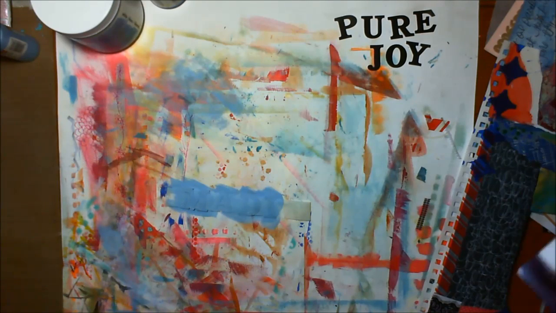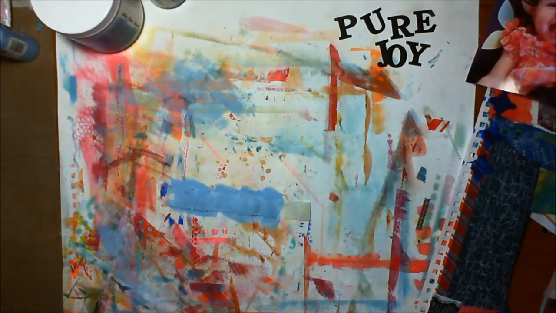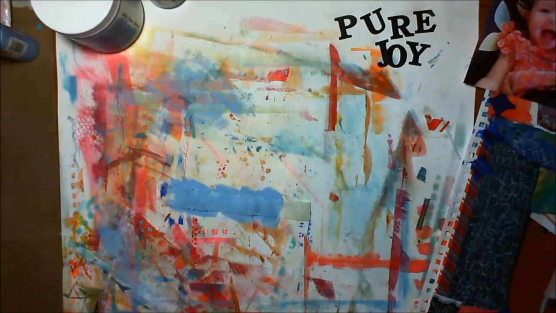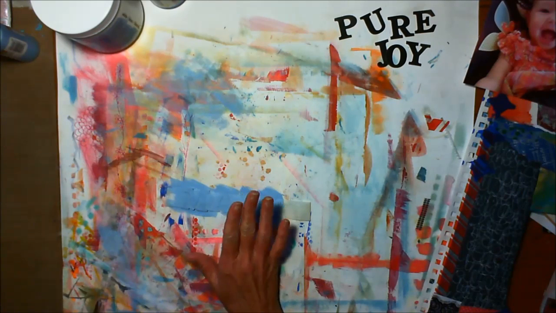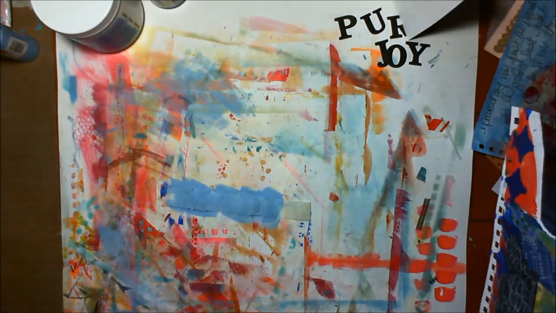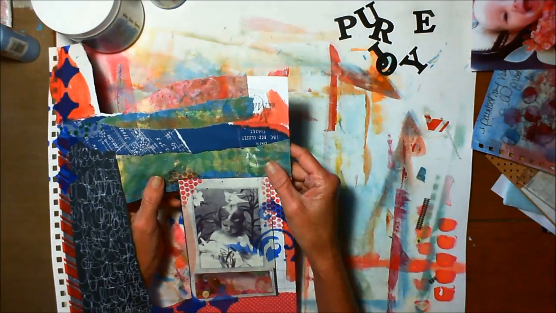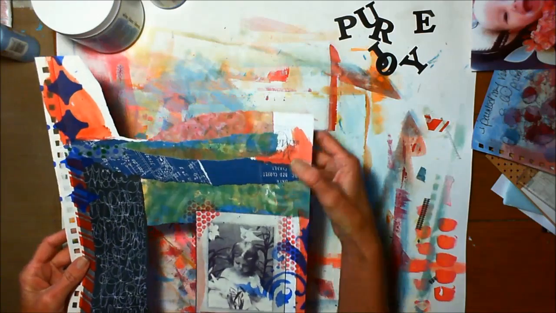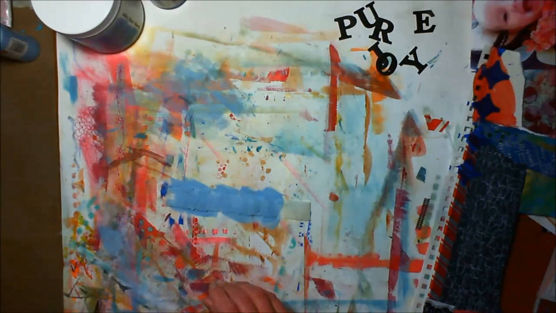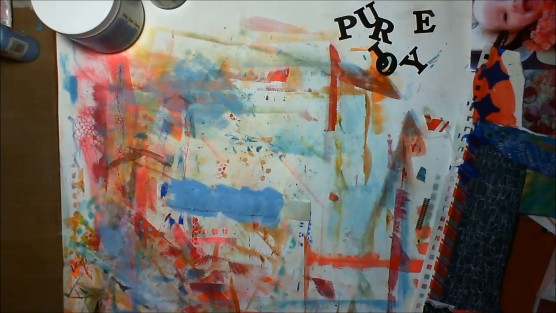Okay, Matt's photo is dry, so you can see that you kind of can't even tell that I did it. But now I know it'll be more protected. Before I take this off, some of the papers that I used, the deli plate printed papers, have that gold metallic. So I used this gold airbrush ink, or actually, I maybe used this one, the Folk Art Inca Gold.